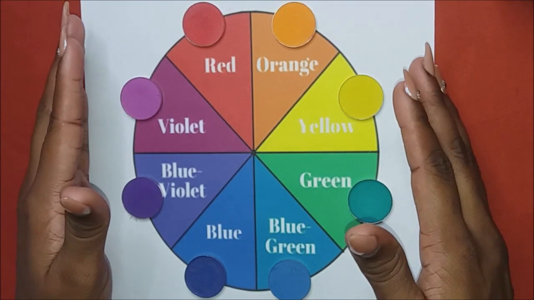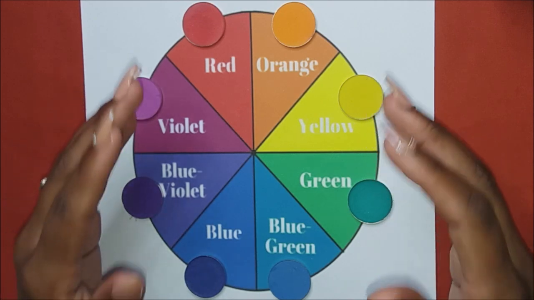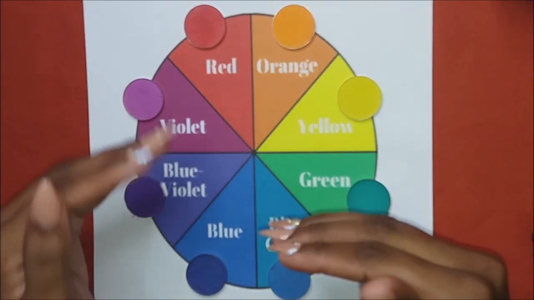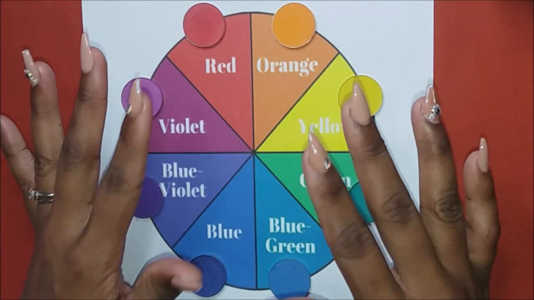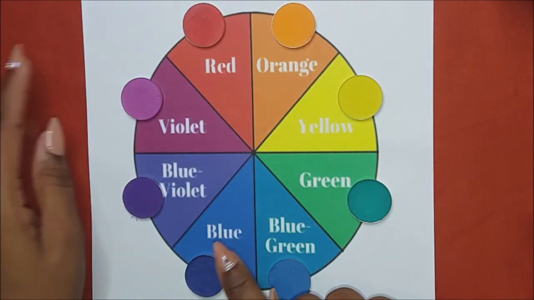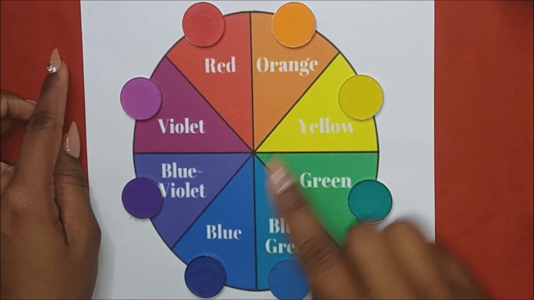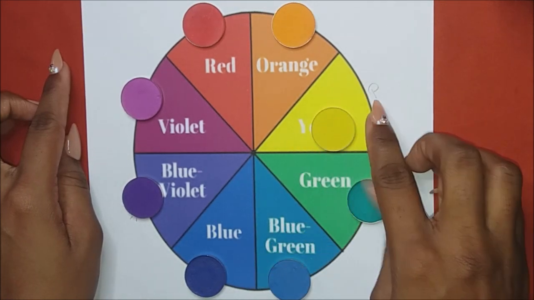Now, let's move on to complementary eyeshadow colors. Complementary eyeshadow colors are colors that are directly opposite each other. So let's begin with our primary colors. Our primary colors are red, blue, and yellow, which are marked with the letter P's right here.